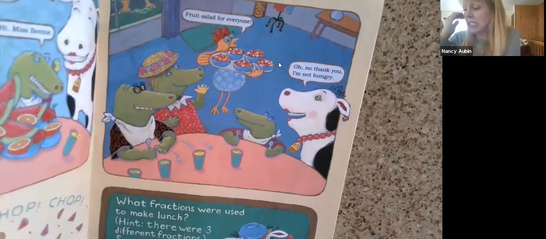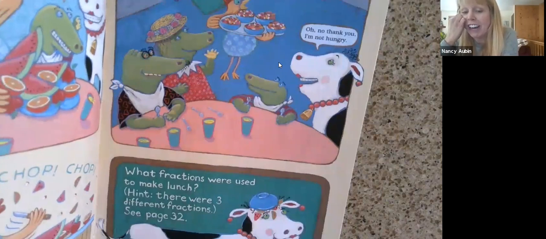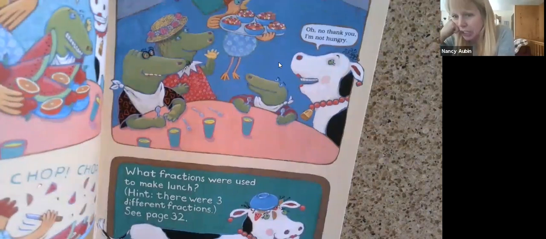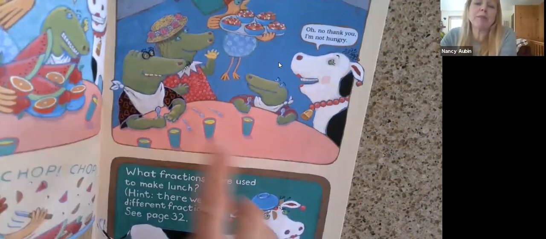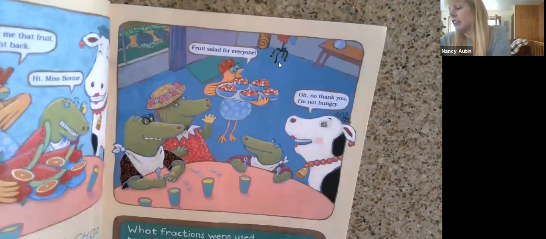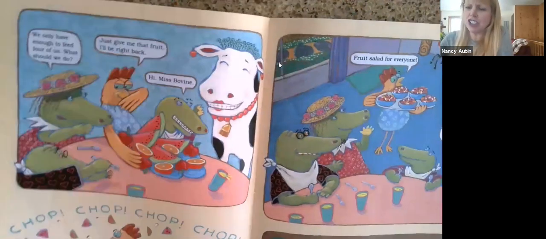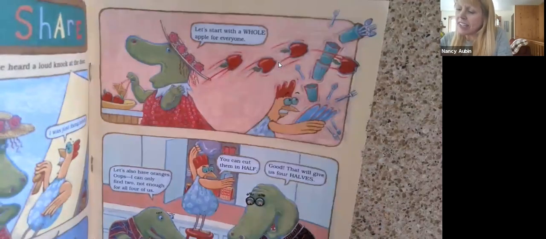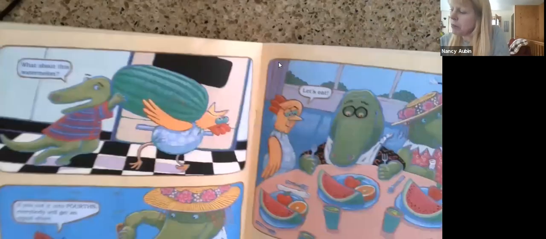What fractions were used to make lunch? Here's your hint. There were 3 different fractions. Which fractions did they use to make lunch? At the end, she didn't use fractions. She just chopped it all up so Miss Cow, Miss Bovine could enjoy it with them. But what fractions did she use? Raise your hand when you have it. I'm going to go back. They started with a whole apple. They had some oranges. They had a watermelon.